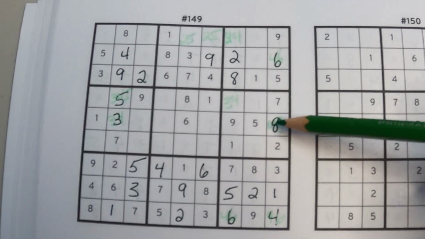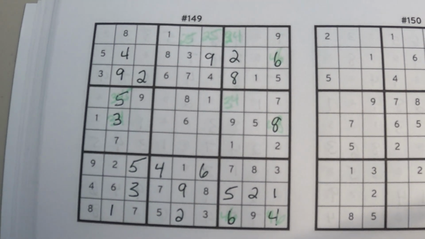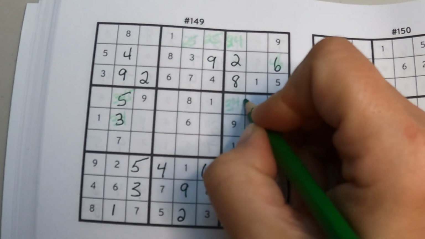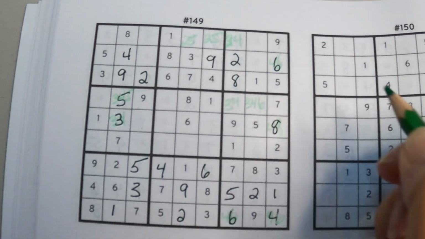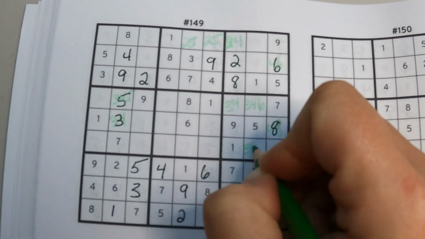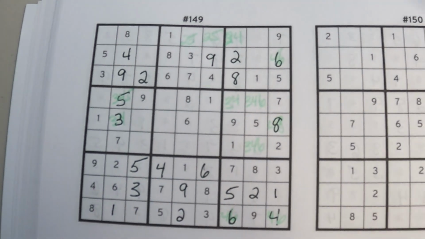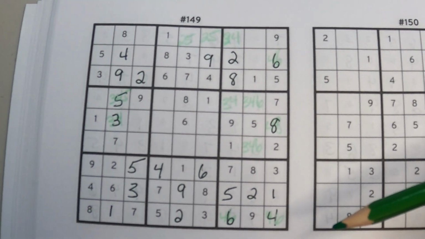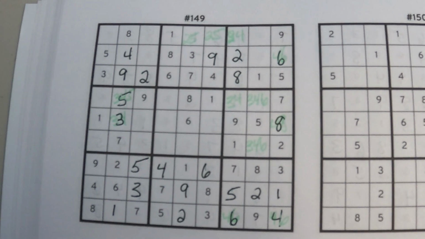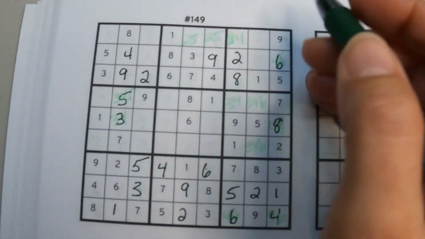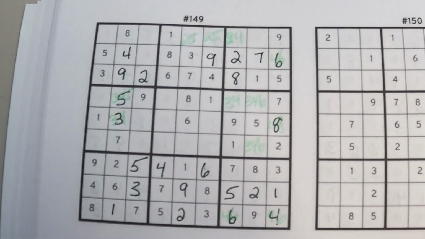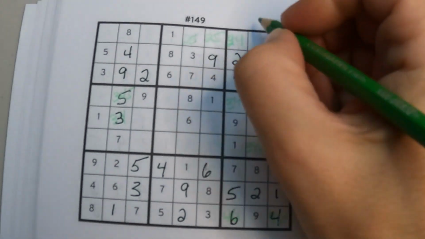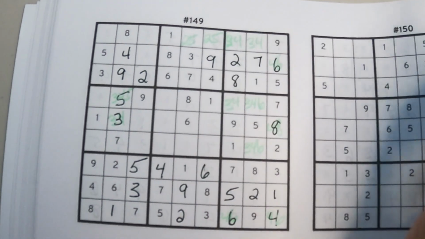For this box, looks like we're missing 3, 4, and 6. There's no help here. 3, 4, 6, and same here. 3, 4, 6. For this box, looks like we're missing 3, 4, and 7. We've got a 3 and a 4 here, so this is our 7. But no help here, so 3, 4.